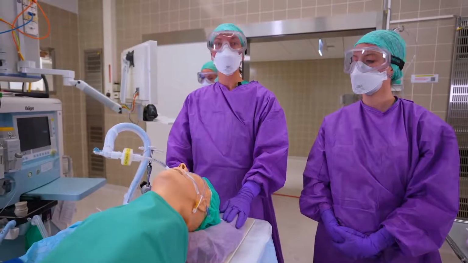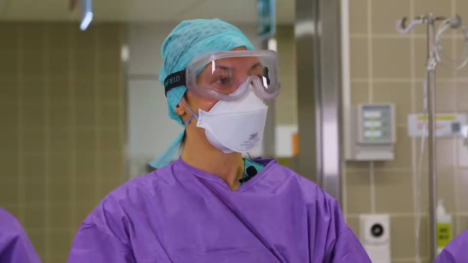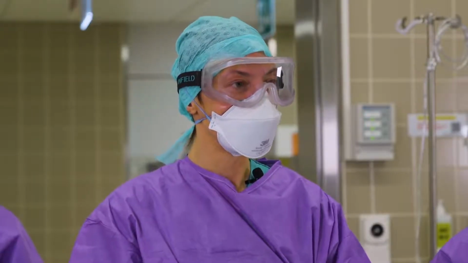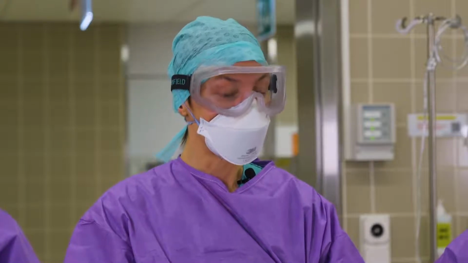Intraoperatively, we are utilizing lung protective ventilation strategies, i.e. a tidal volume of 4 to 6 cc's per kilogram ideal body weight and a PEEP.